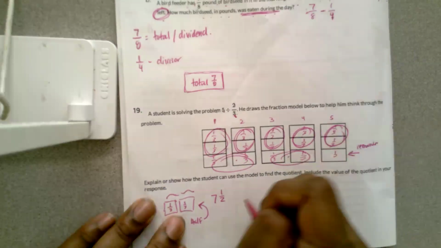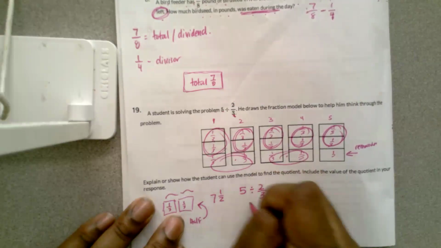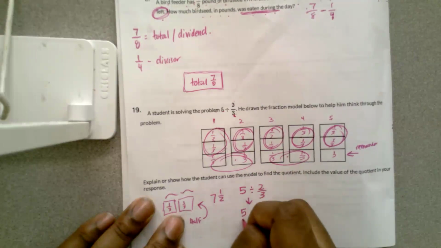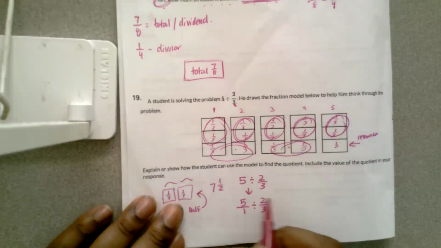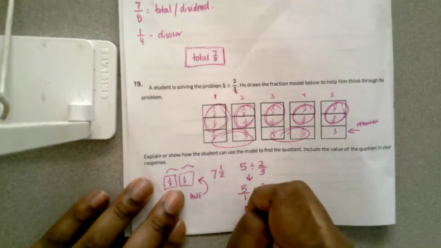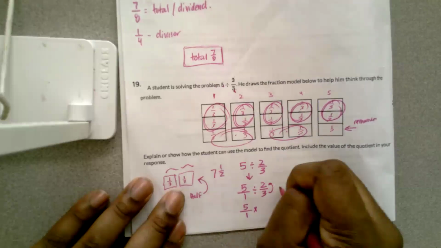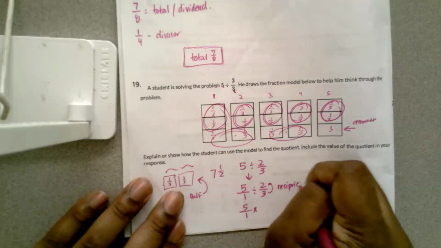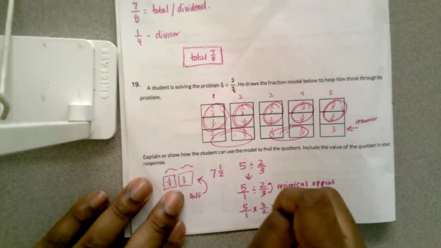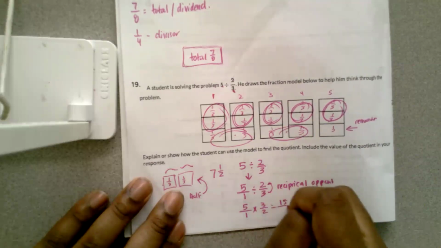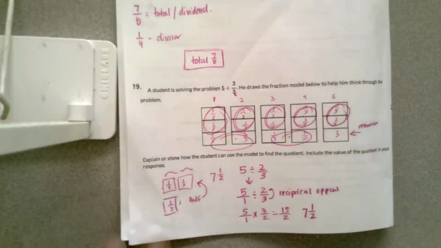Let's look at this numerically. 5 divided by 2/3. Every whole number is written over 1, divided by 2/3. Since I can't divide straight through, I need to multiply the total by the reciprocal. And the reciprocal is the opposite, which is 3/2, and that's 15/2. 2 goes into 15, 7 and 1/2 times.